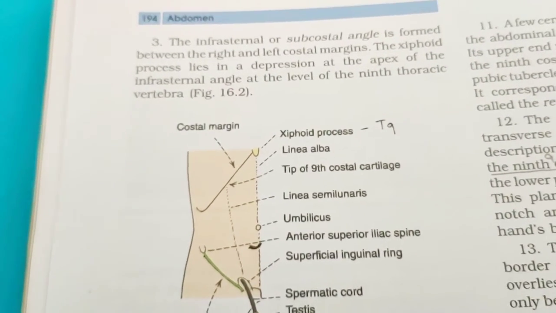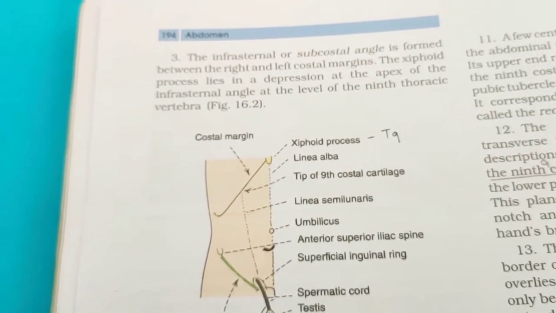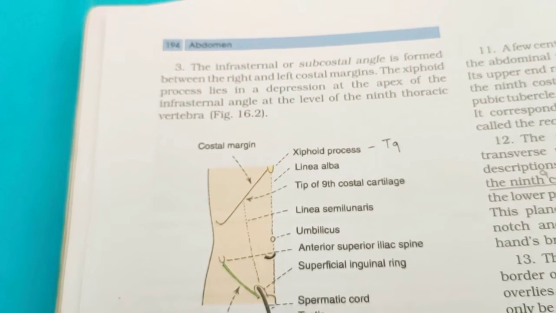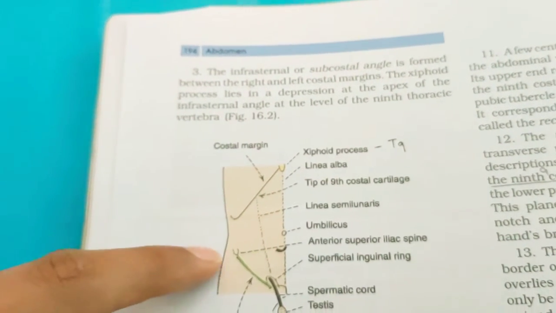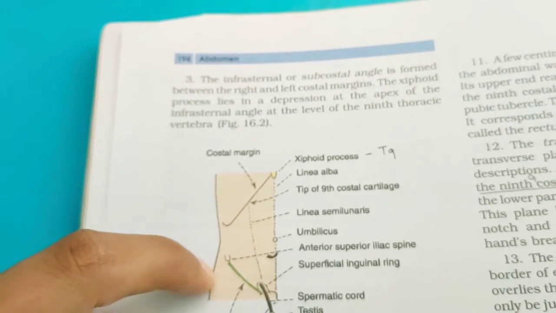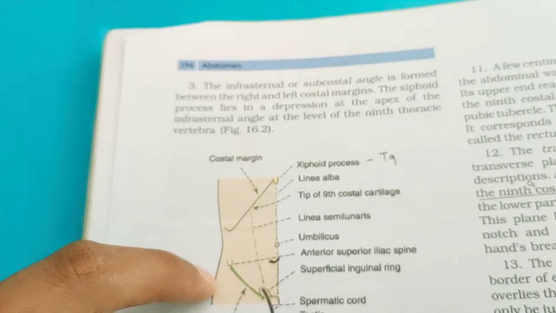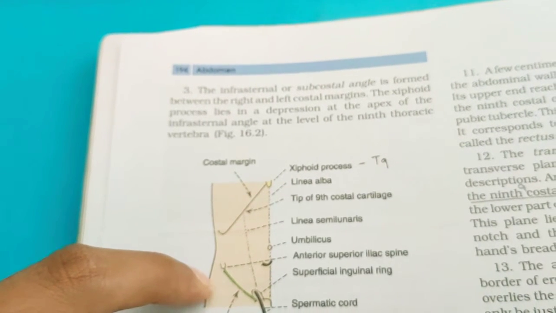Okay, next coming to the tubercle of the iliac crest. It's about 5 centimeter, situated on the outer lip of the iliac crest, about 5 centimeter behind the anterior superior iliac spine. So this is the anterior superior iliac spine. Just 5 centimeter behind it you will find the iliac crest tubercle, and the intertubercular plane passes through these tubercles.